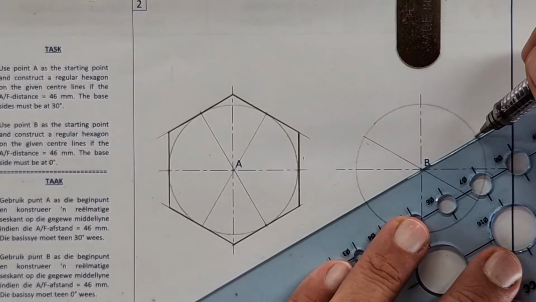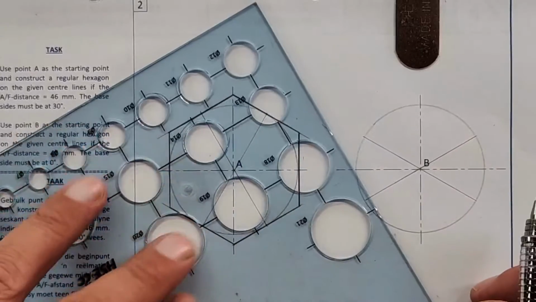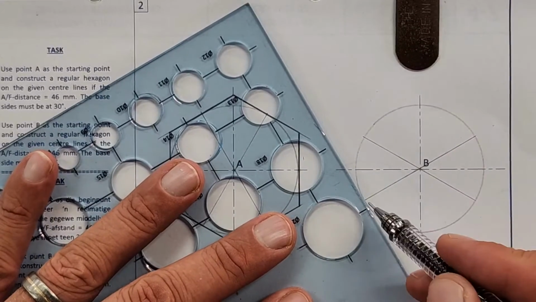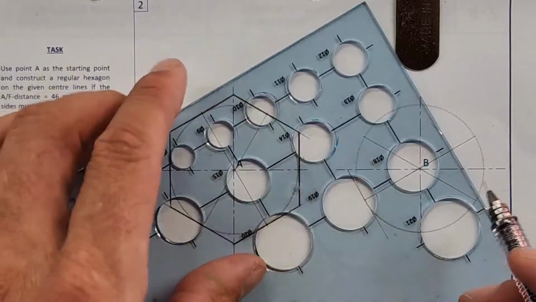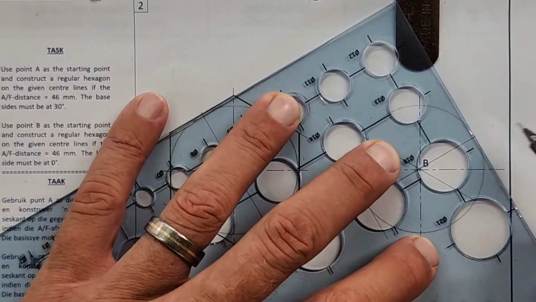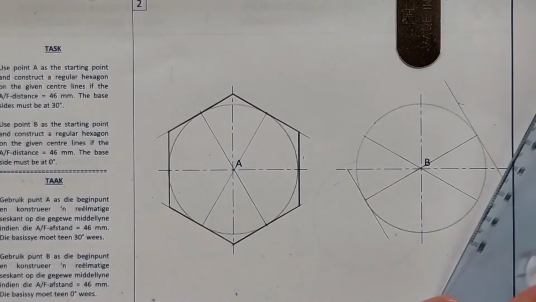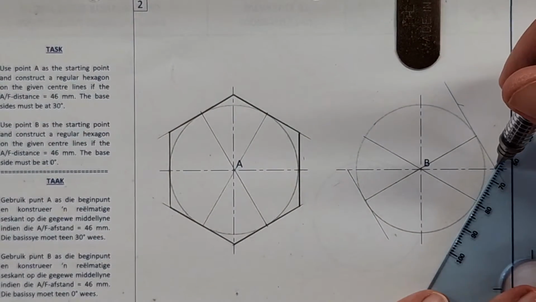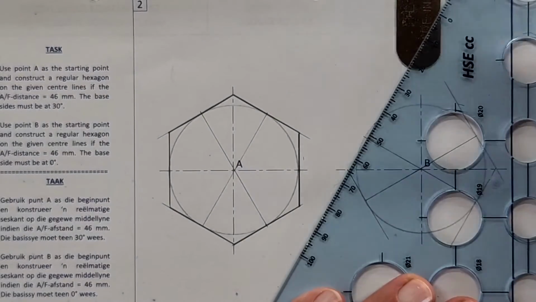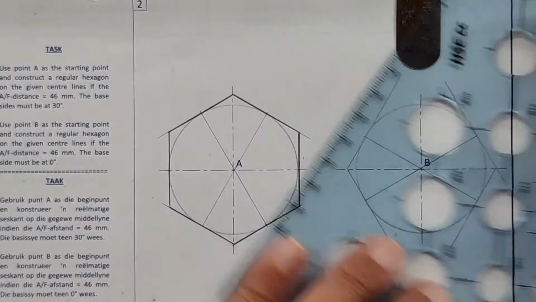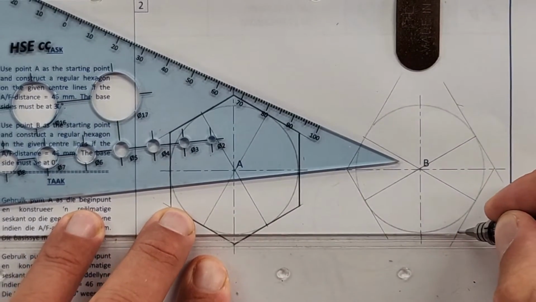Same on this side. And there, on the outside, people, construction line, keeping that same angle. Once I have at least 4, I can draw this in.